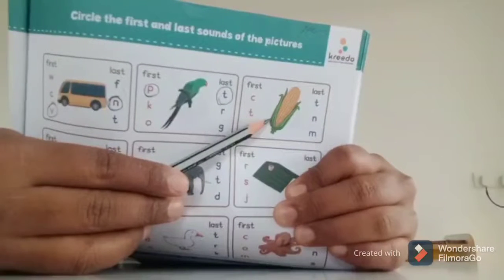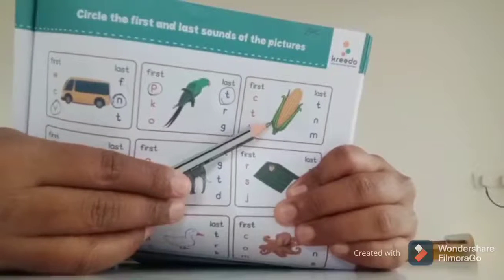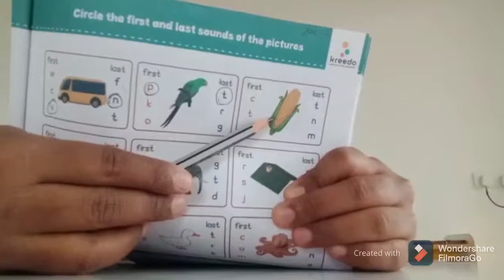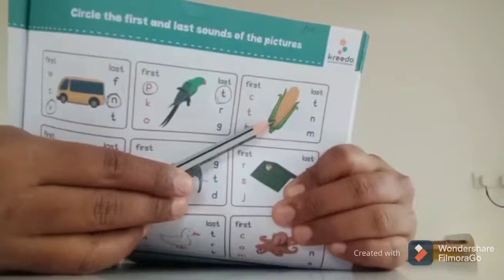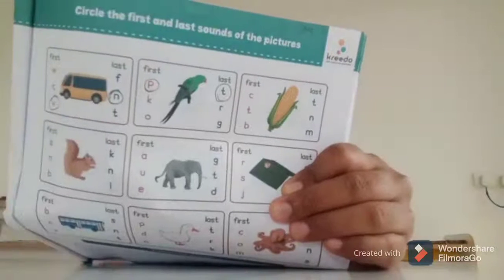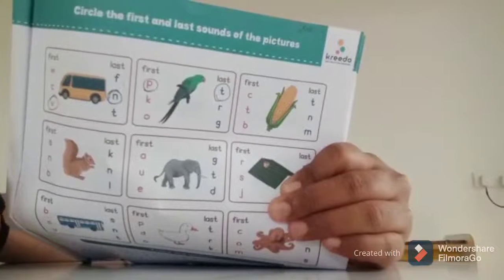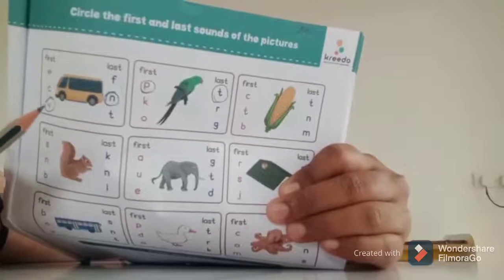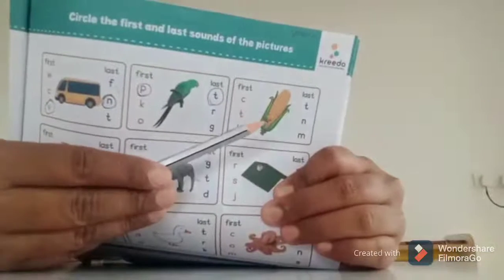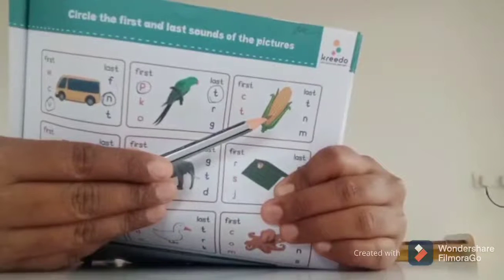What's the next picture? Yummy. Do you like to eat this? Oh, nice. This is corn. What is this? Corn. What's the first sound? K. Corn. K is the first sound. And what is the last sound? Corn.